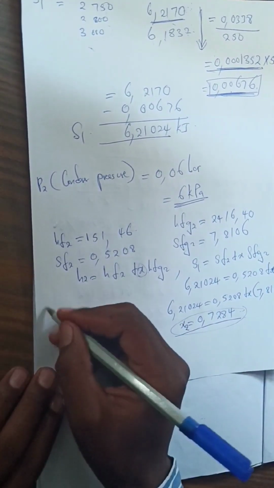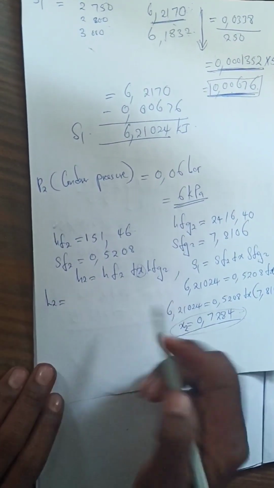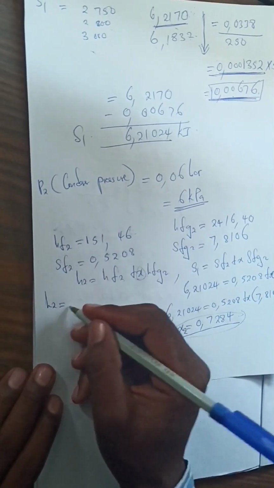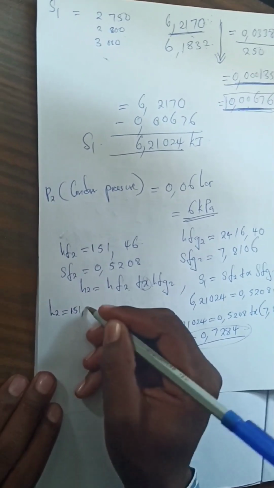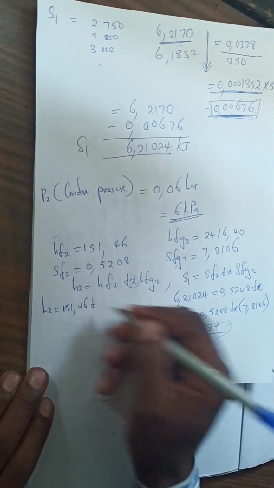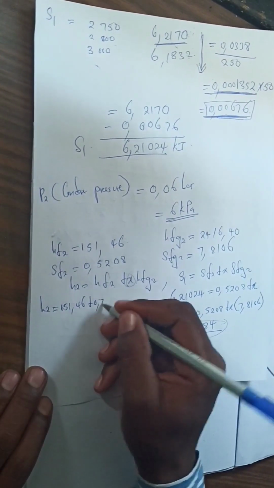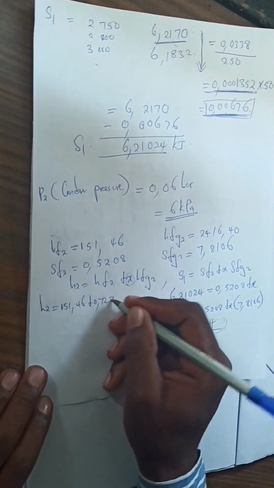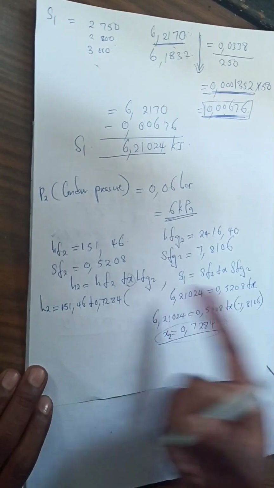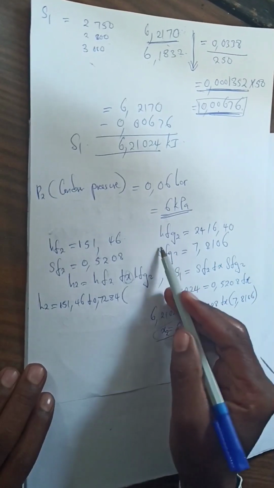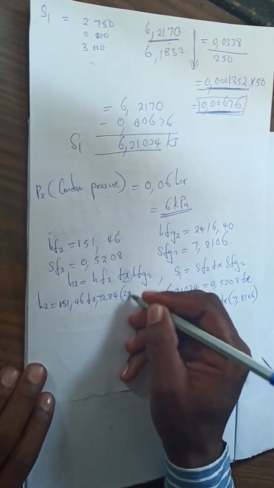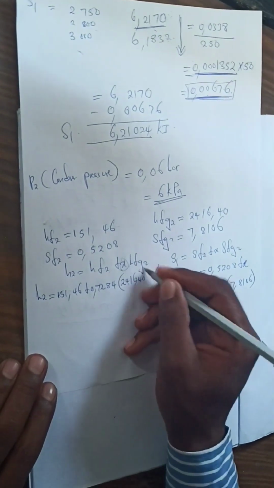So after having this x, we don't have to forget that we were searching for this x so that we'll be able to substitute it here and find our h2. Then our hf2 we are already having it here, 0.46 plus our x here, 0.7284. Then our hfg here is 2416.40.